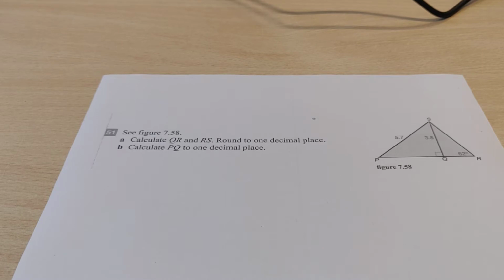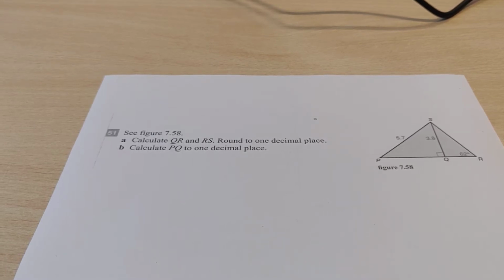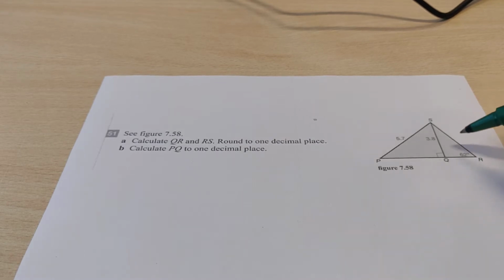And then for everything that you need to calculate, you can use either the sine, cosine, or tangent, or the similar triangles, or the Pythagorean theorem, right? But in this case, I don't think these triangles are similar, so we're not going to use that. So we just have tan, sine, and cosine, and the Pythagorean theorem. First I'm going to calculate QR.